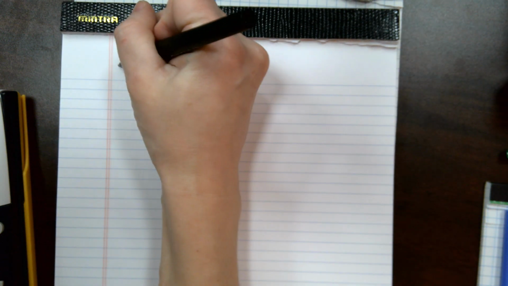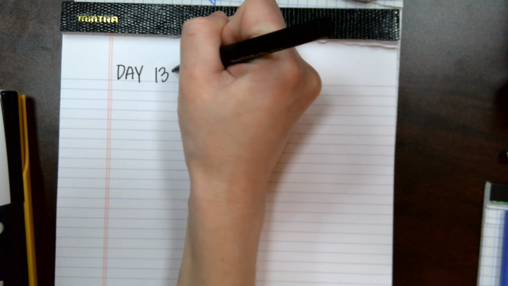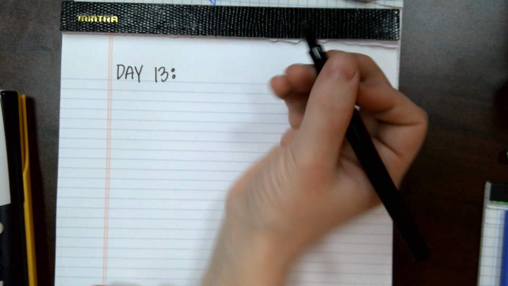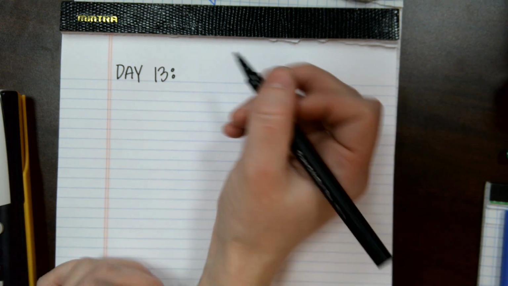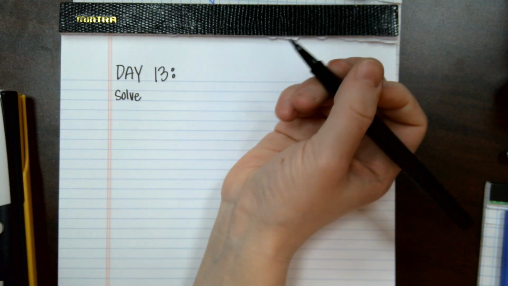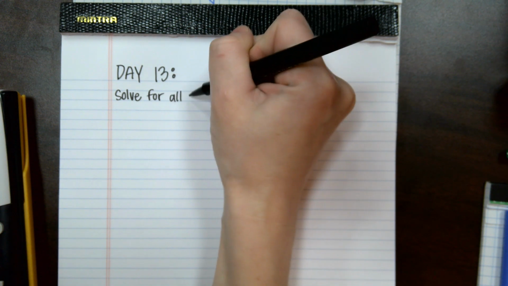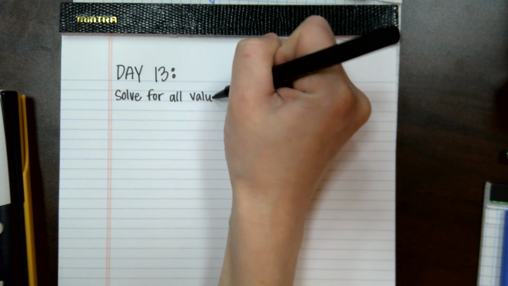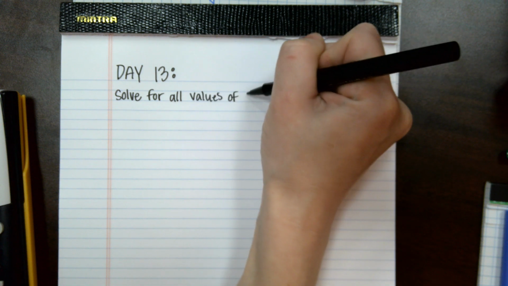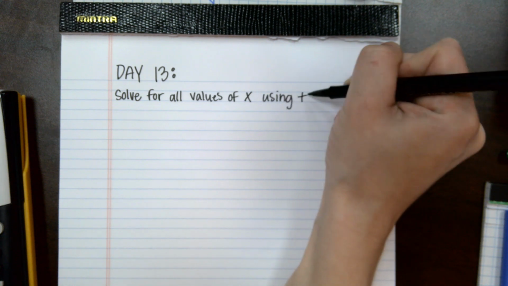Okay, here is your exit ticket. I'm gonna write that. Yes, the quadratic formula. Today we went through it. Okay, so solve for all values of x using the quadratic formula.